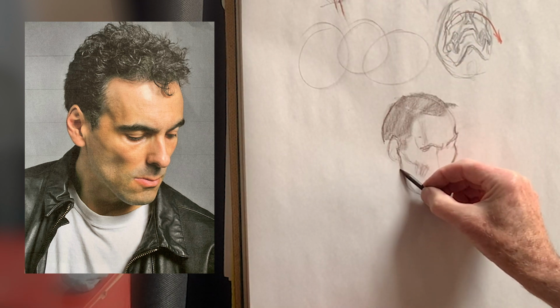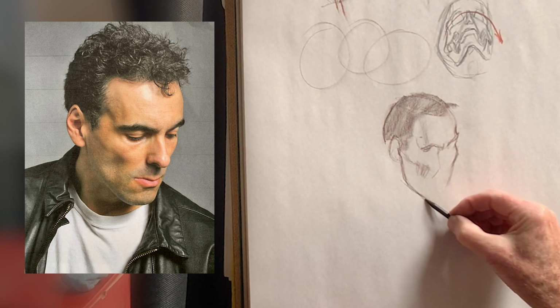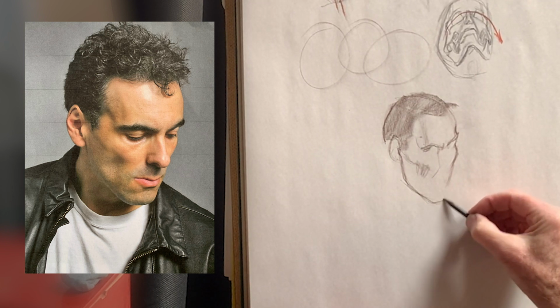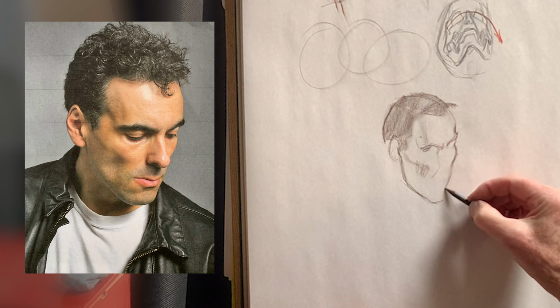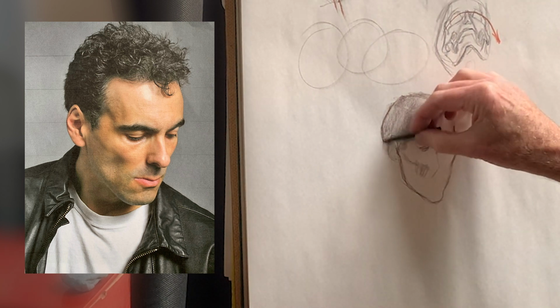That needs to be a little shorter. That needs to be a little more dramatic. And where is his chin in relationship to his forehead? The soft parts wrap around. And we're now ready to leave.